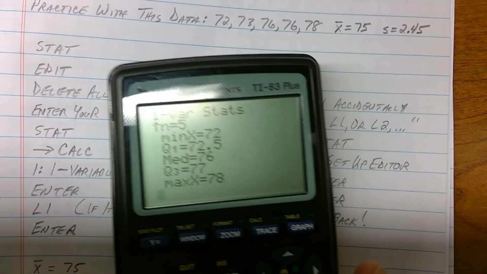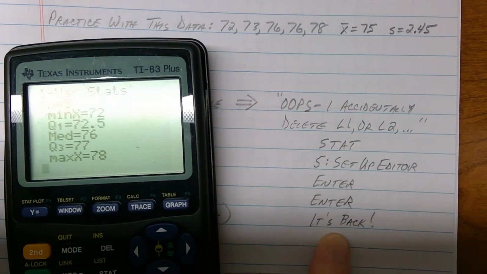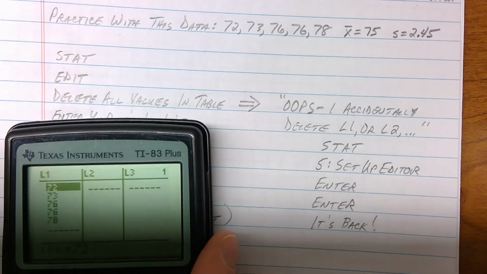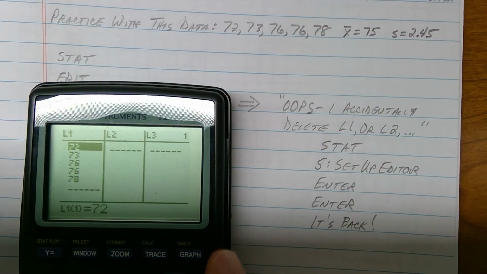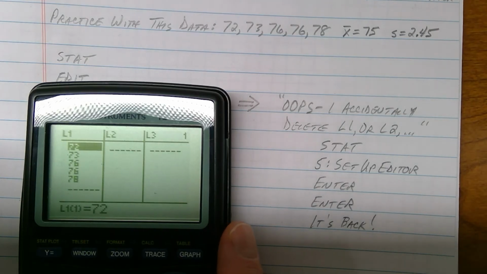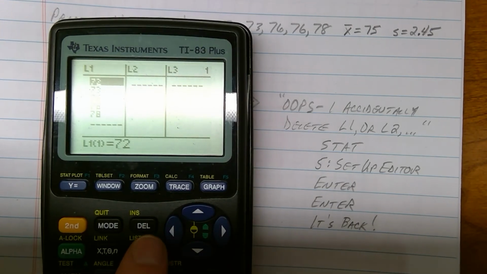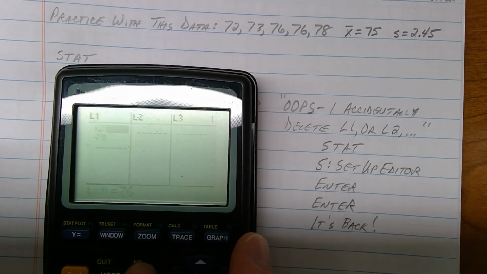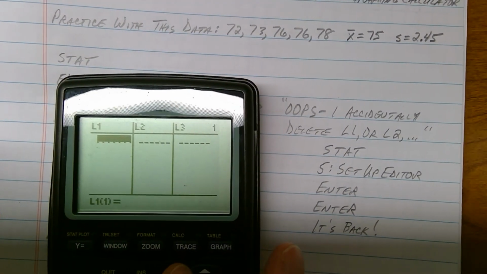I do want to show you my oops message over here. If you're going into your table, and maybe you want to clear your table, the slowest way and easiest way is just to hit the delete button right here. So I'm going to hit delete, delete, delete, delete, delete. That's kind of the slow way.